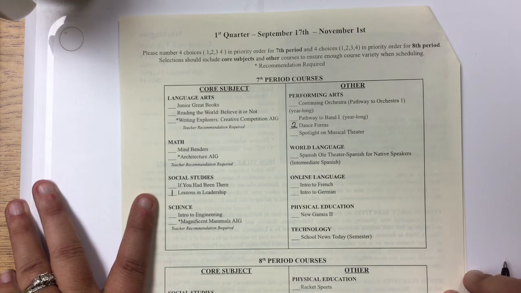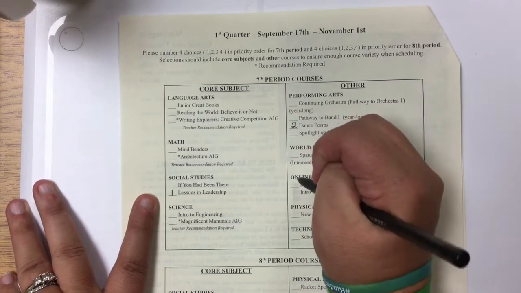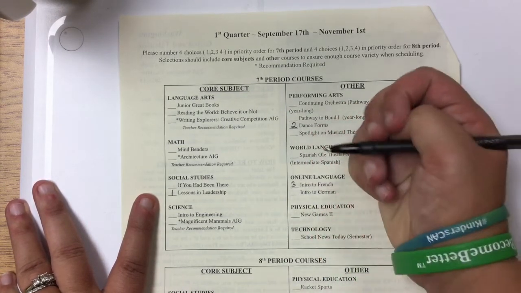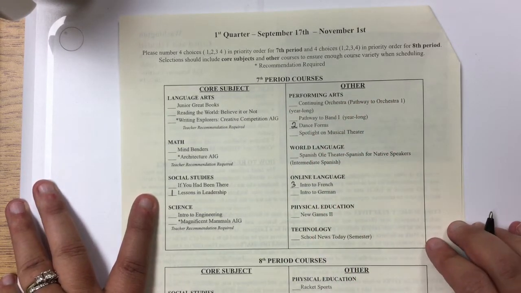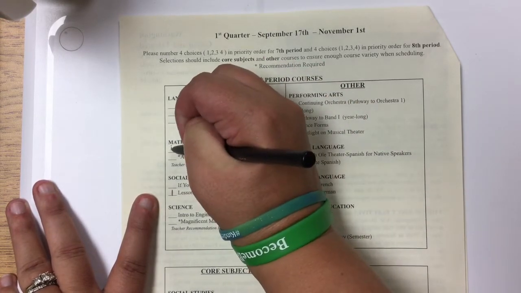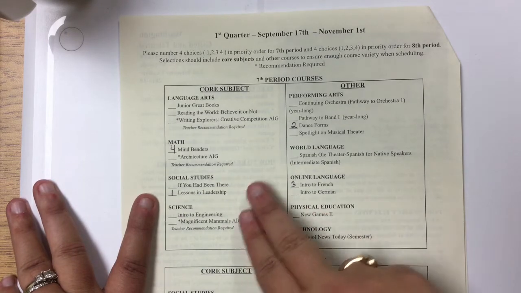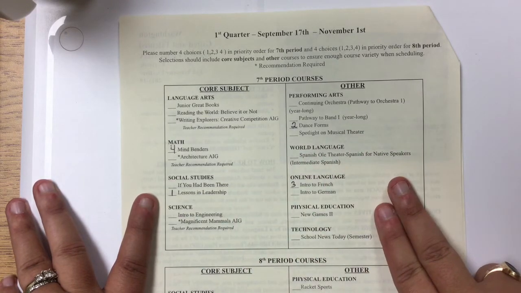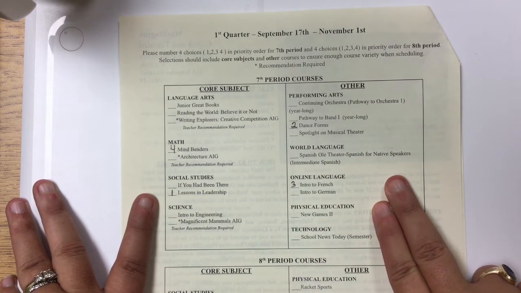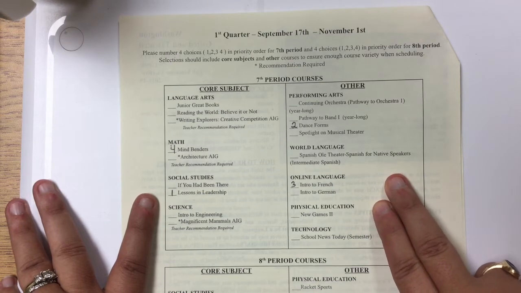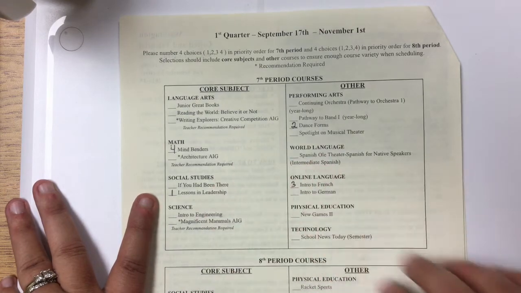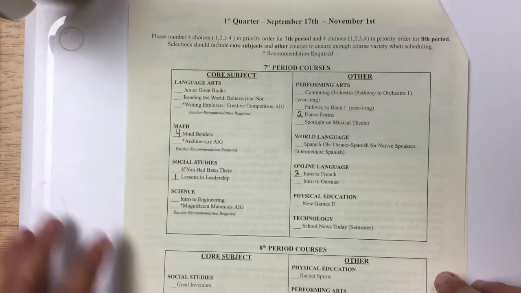Then my next elective choice, I think I would like to take introduction to French. So I would put a 3. And then last, for my 4th choice, I think I would like to take mind benders. So this gives me 2 choices from the core subject area, 2 from the other subject area, and will give me a chance when I'm registering for electives to kind of have a balanced schedule if I don't get my first choice.